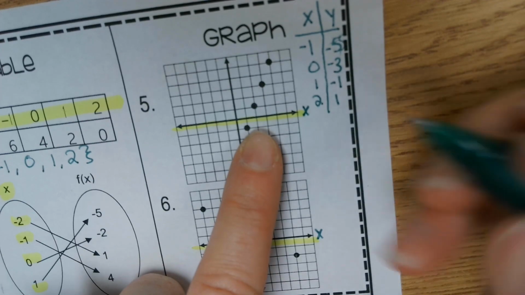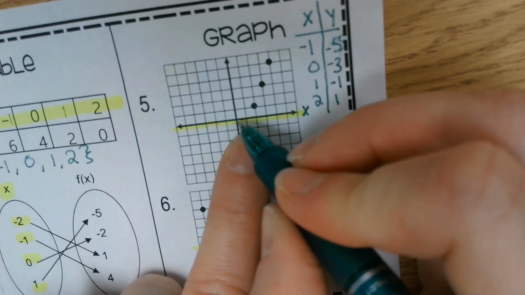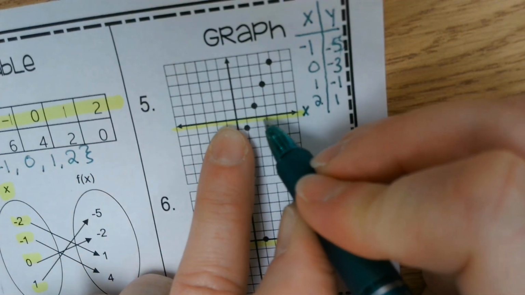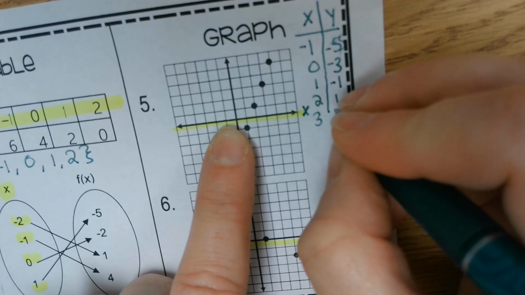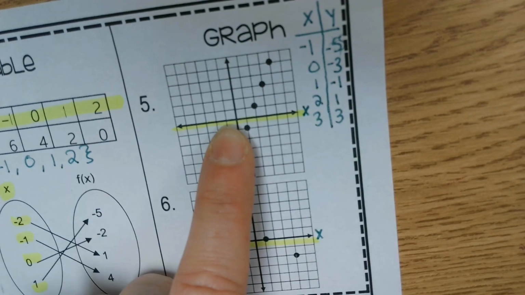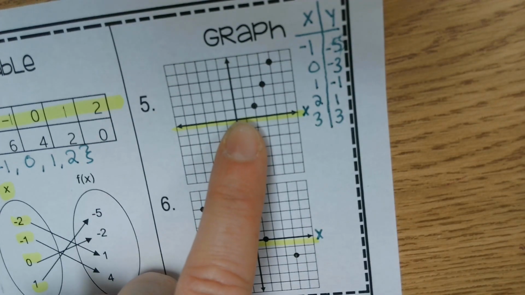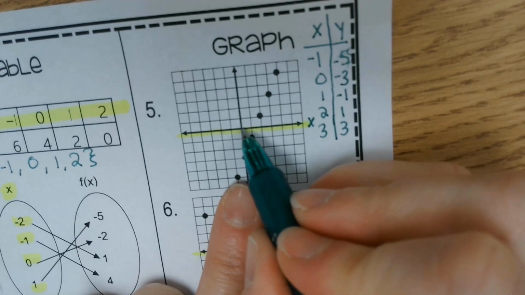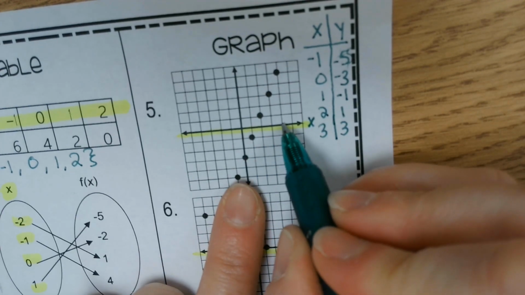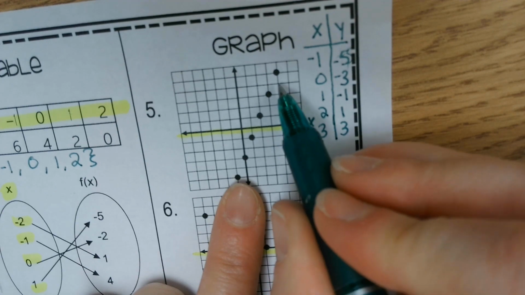Lots of points. Let's see. This next one, start at the origin. We're going to go right 3, and up 3. And then this point, we're going to start at the origin. 1, 2, 3, 4, up 1, 2, 3, 4, 5.